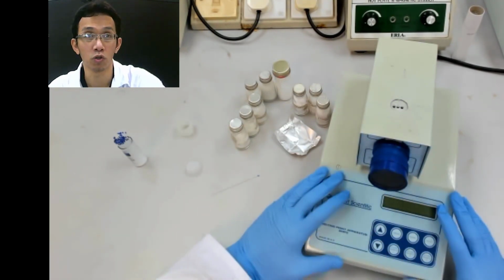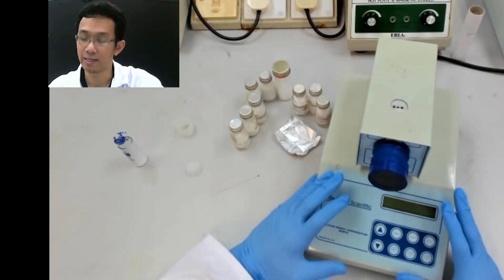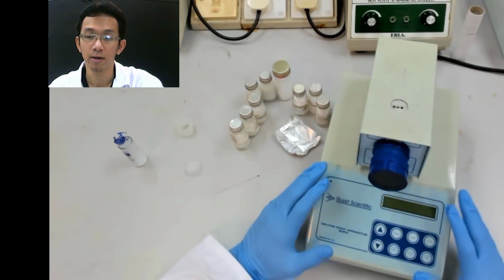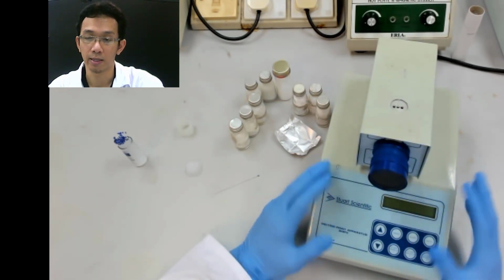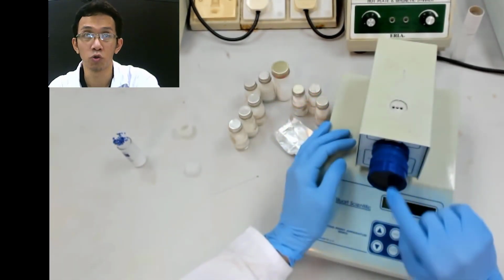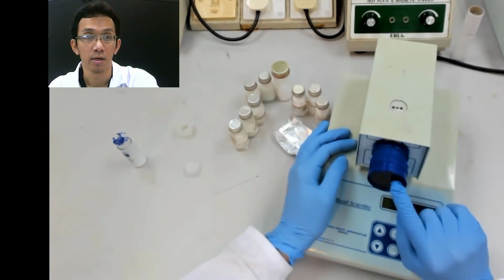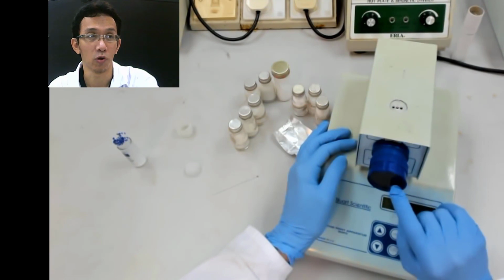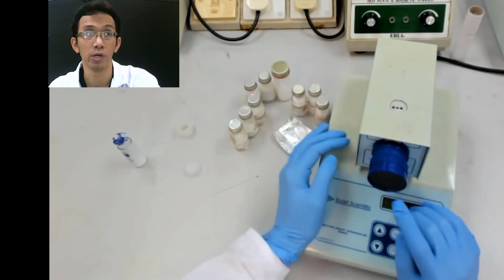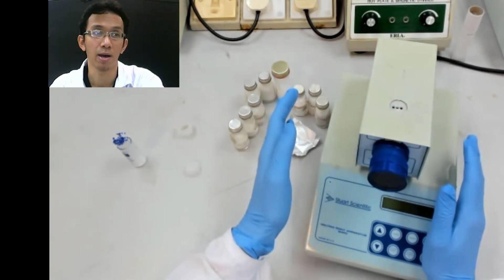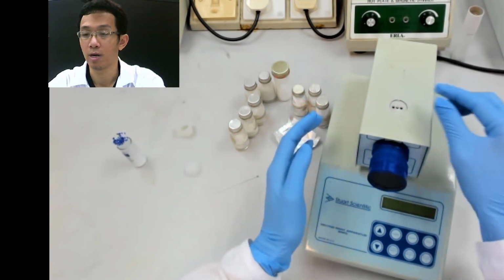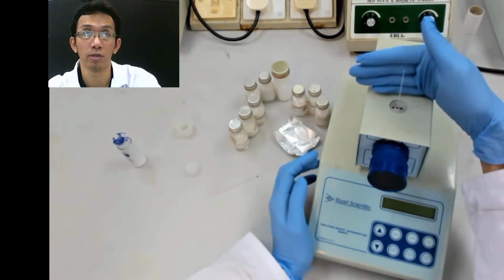And here is the controller. Later on, we will show the temperature will rise, and through this eyepiece you will see when the solid starts to melt and when the solid totally melts, because you need these 2 points. So now, in order to break this capillary tube, you see there are capillary tubes there.